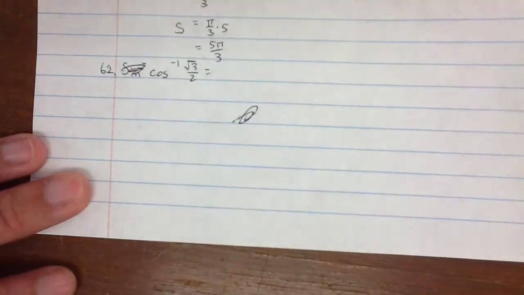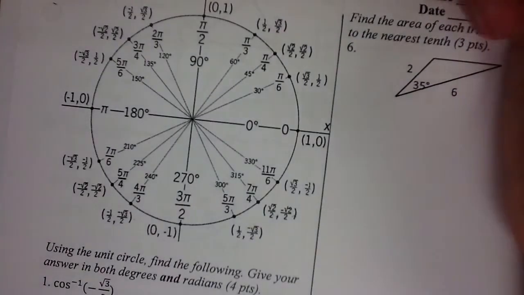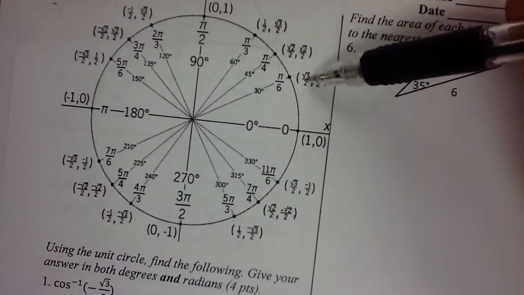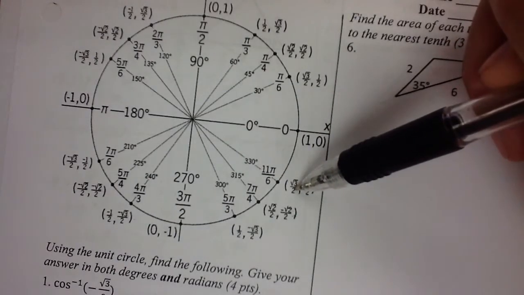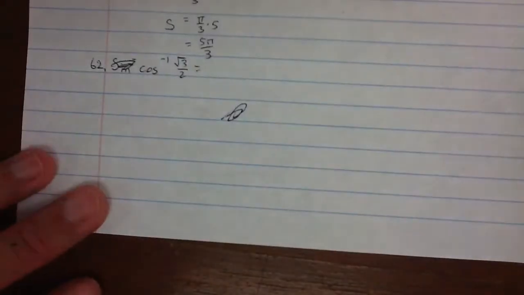Number 62, inverse cosine of square root of 3 over 2. That means where on your unit circle does cosine equal square root of 3 over 2? Cosine is the x-coordinate, and I see two places, here and here. So that's both at 30 degrees and 330 degrees, or pi over 6 and 11 pi over 6, plus every 360 degrees that you go around.